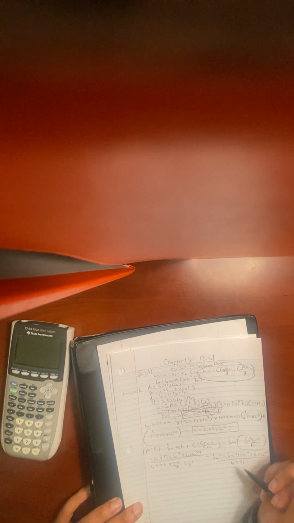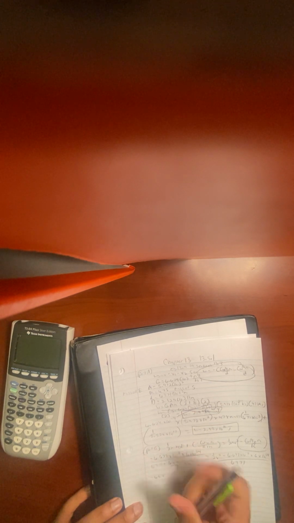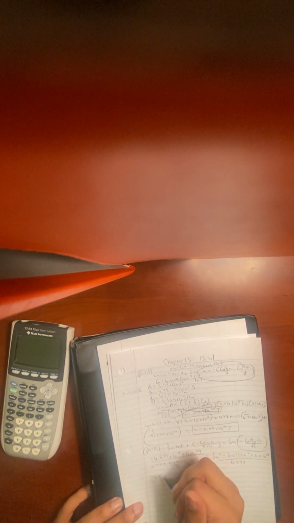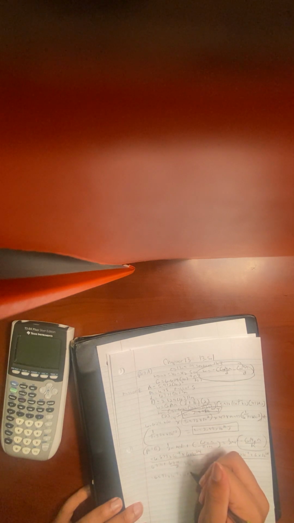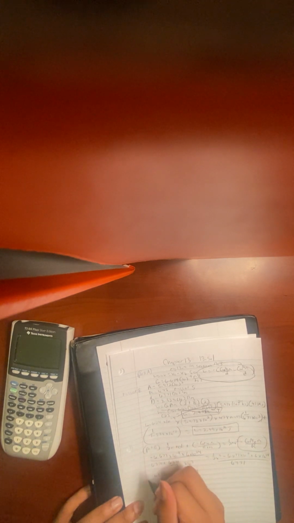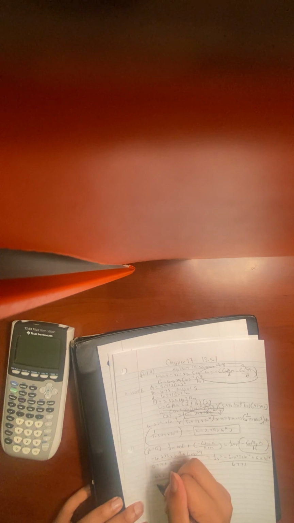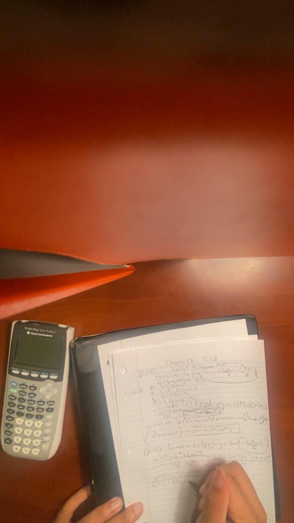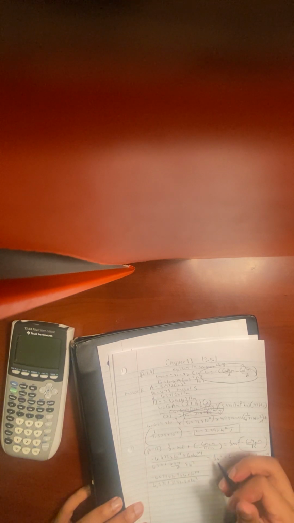6371. And basically what I'm doing is I'm just simplifying the equation. So negative 6.673 times 10 to the negative 11 times 6 times 10 to the 24th, over 6,371 plus 3, which is 9.5 times 10 to the 3, and then that would equal 1/2 v squared.